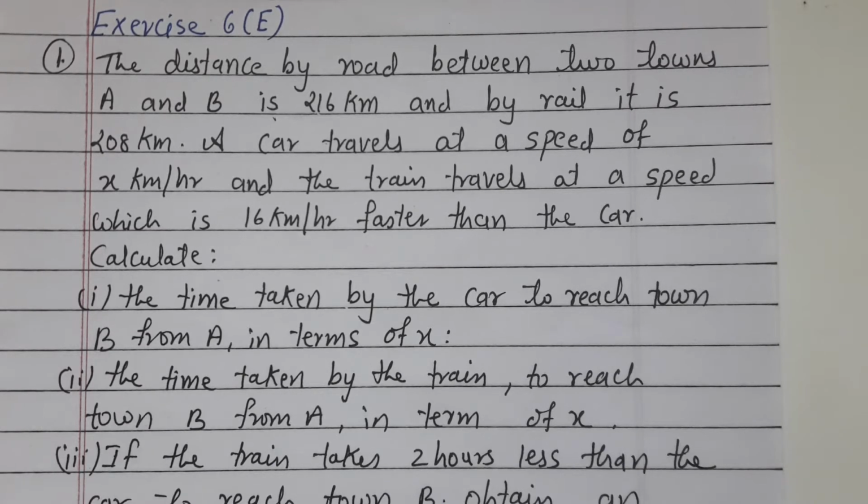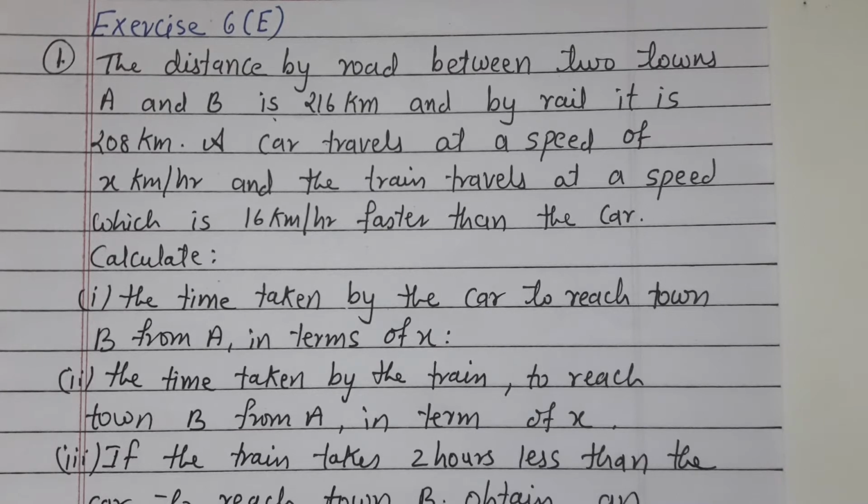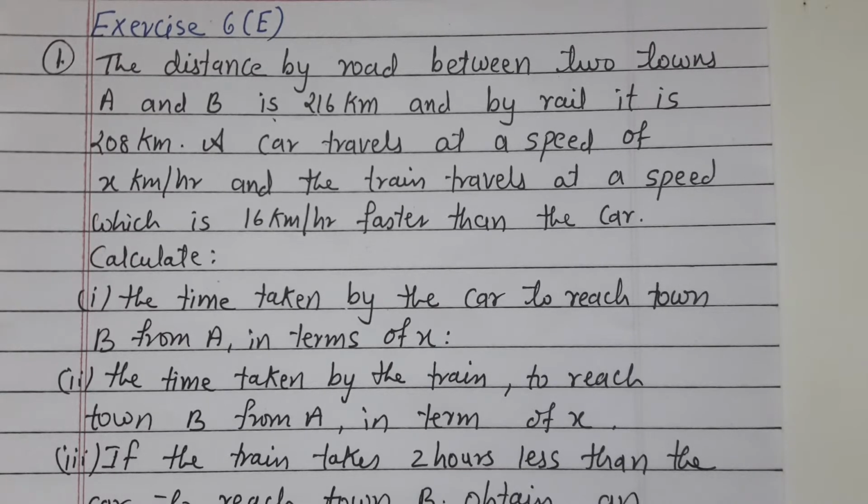The distance by road between two towns A and B is 216 kilometers and by rail it is 208 kilometers. A car travels at a speed of x km per hour and the train travels at a speed which is 16 km per hour faster than the car.